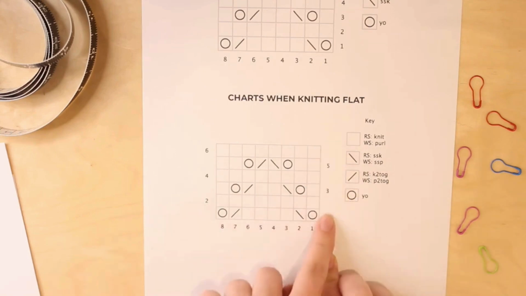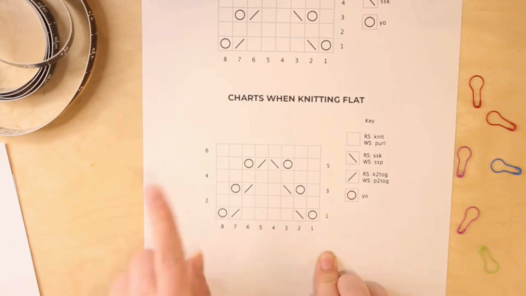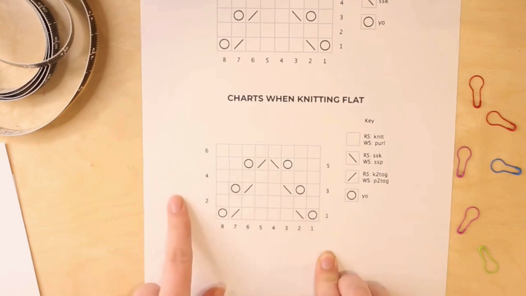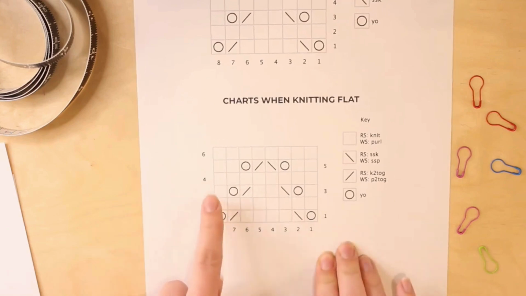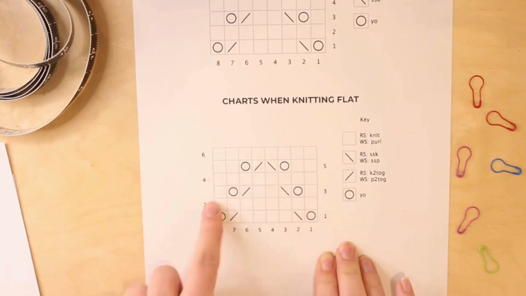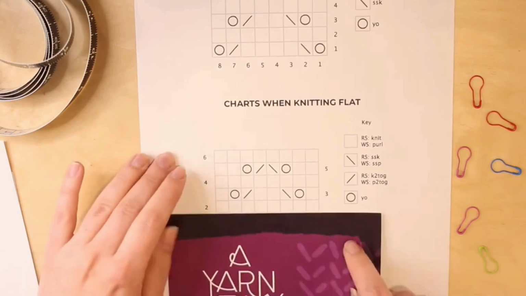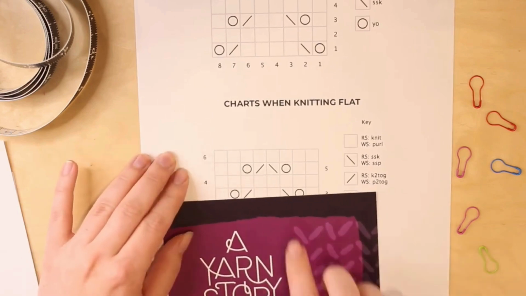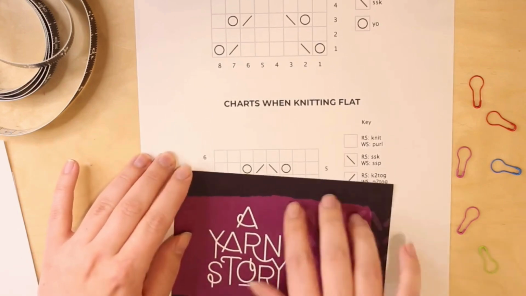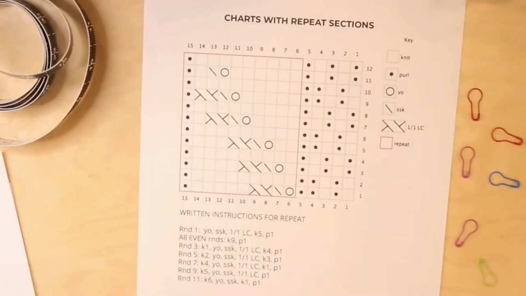The odd numbers are your right side rows, so you'll be reading right to left, and then the even, which will be the wrong side, you'll be reading left to right. So that correlates where the numbers are placed. So right to left, left to right. And again, you can use your handy postcard or post-it note to keep track of where you are, row by row.